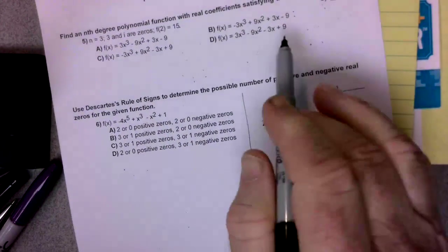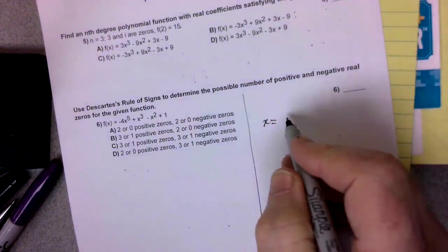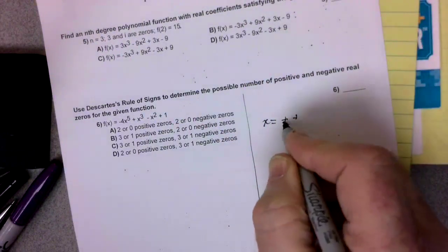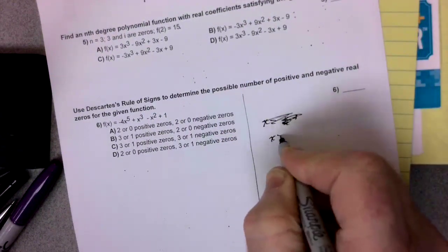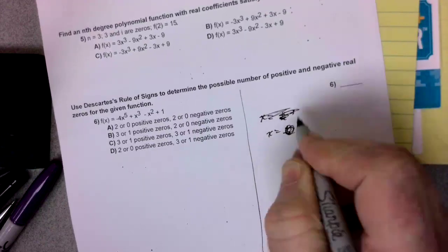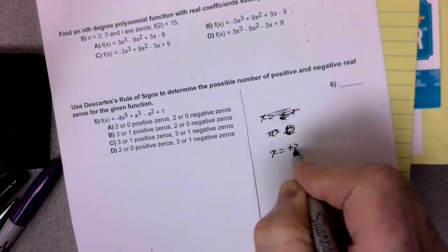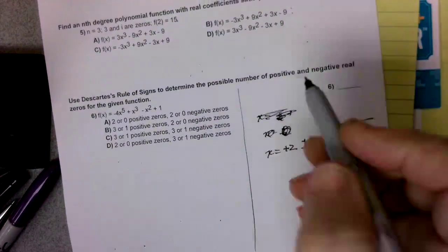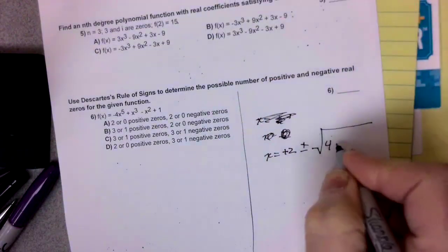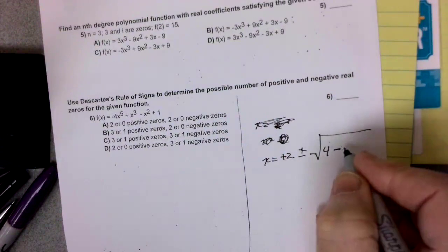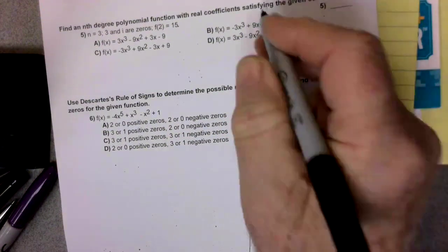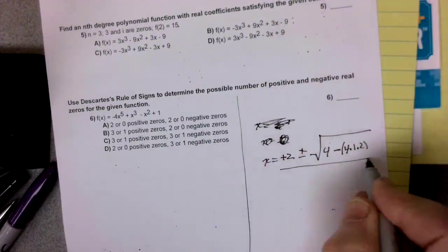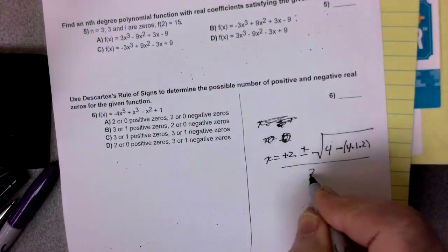Can you see that? x is equal to minus b, which is plus 2, plus or minus the square root of b squared, minus 2 squared is 4, minus 4 times 1 times 2, over 2a, which is 2 times 1.